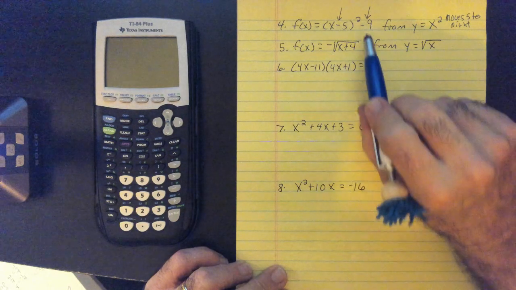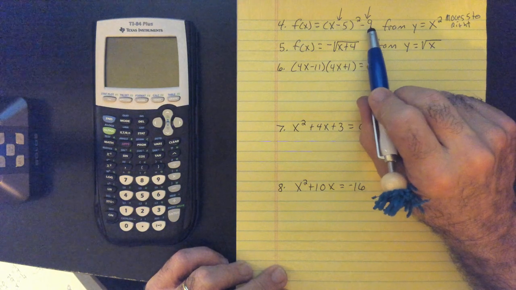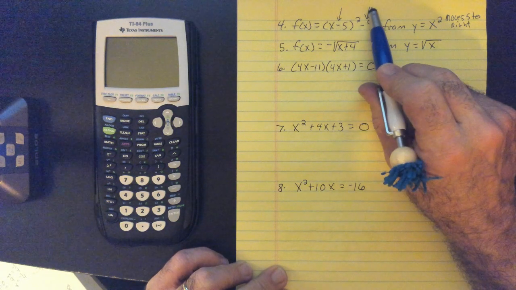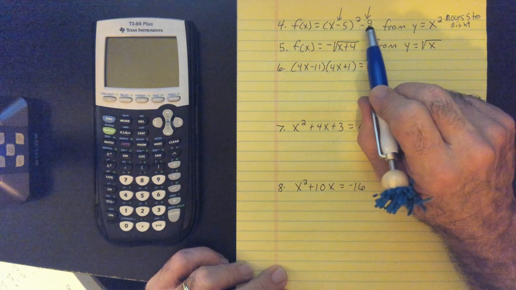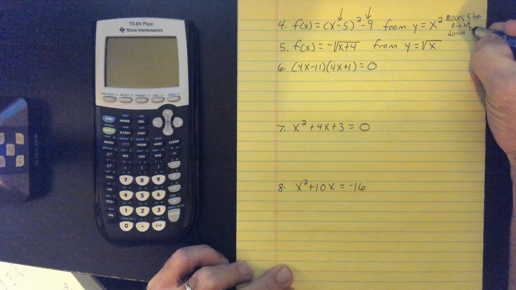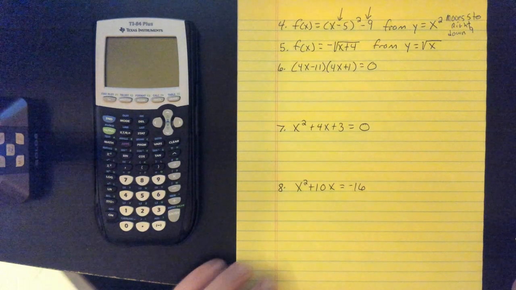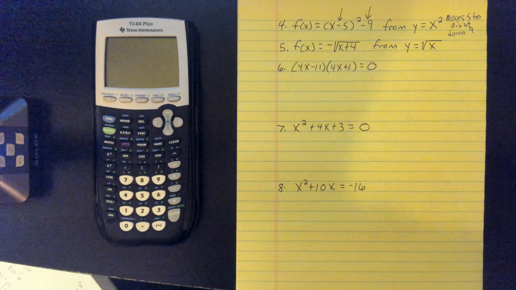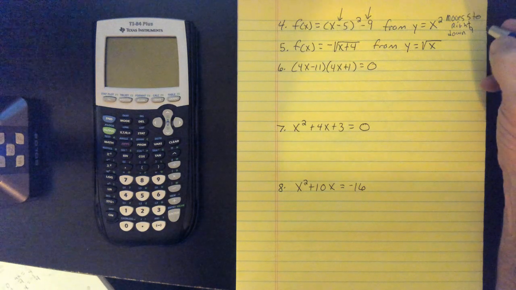Then this minus 9, remember at the end, if it's positive, it goes up. Negative goes down, so this one goes down 9. Okay? So I think on y'all's answer sheet that would have been D.